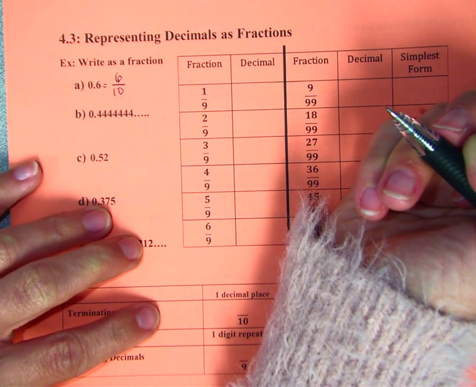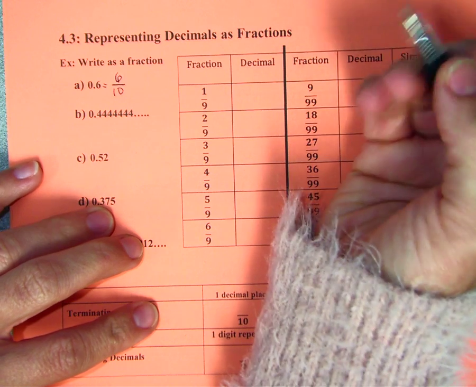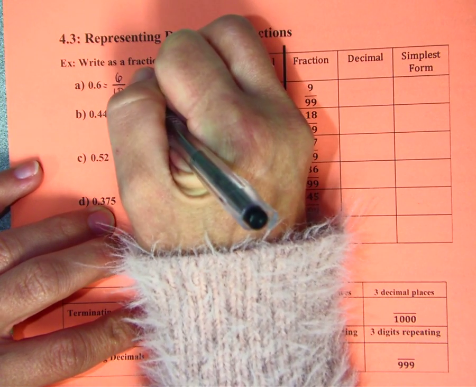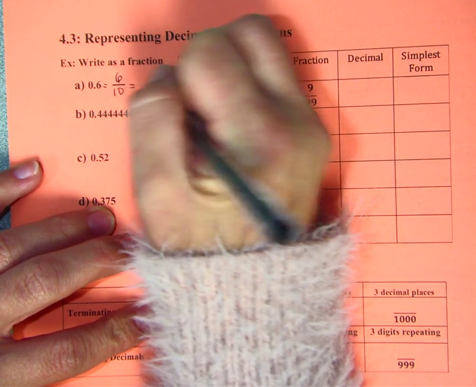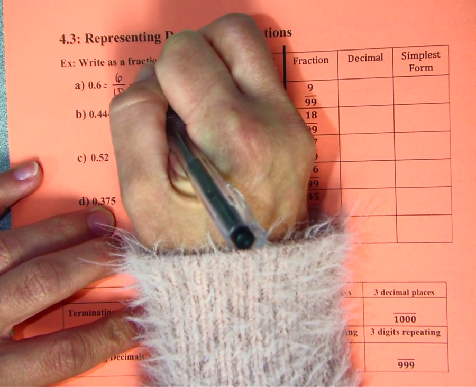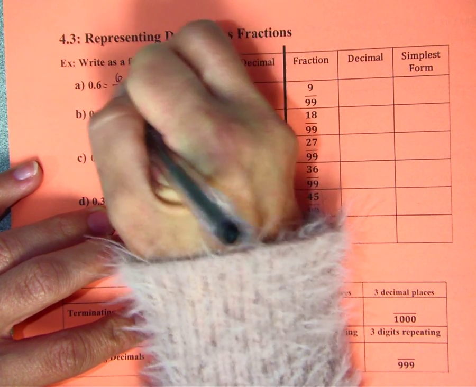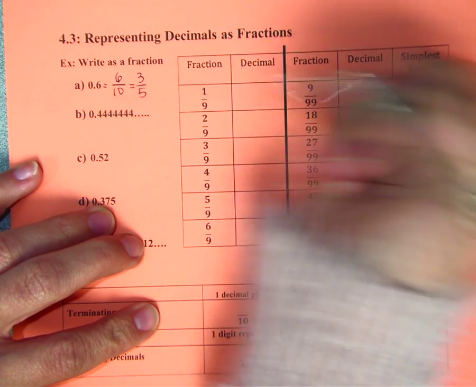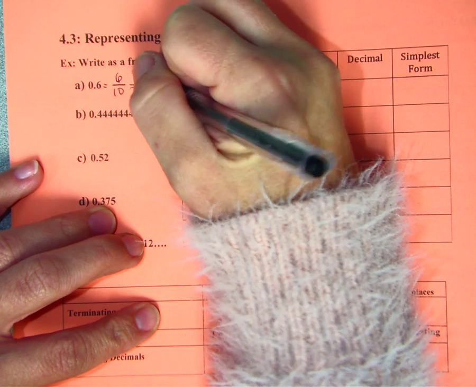Now, as usual, when you write fractions, you always want to reduce them when possible. So 6 over 10, you can reduce by dividing both of those by 2. 6 divided by 2 would make 3, and 10 divided by 2 would make 5. So 0.6 would be 3/5 as a fraction.